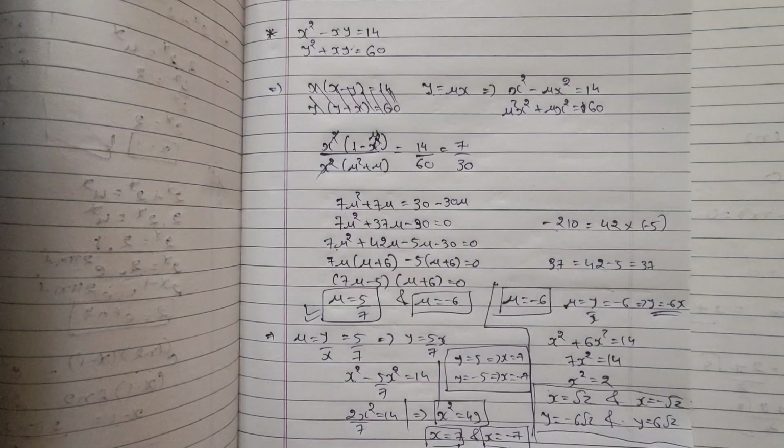So as I said, this is very conceptual, right? You have to understand the basics of algebra and polynomials also in order to solve this kind of question.